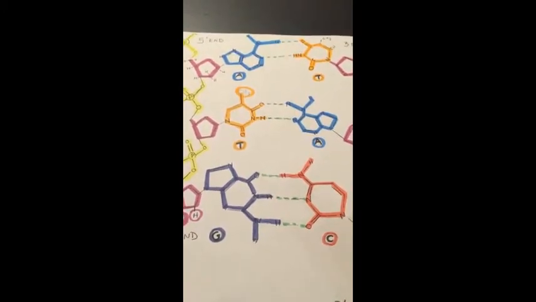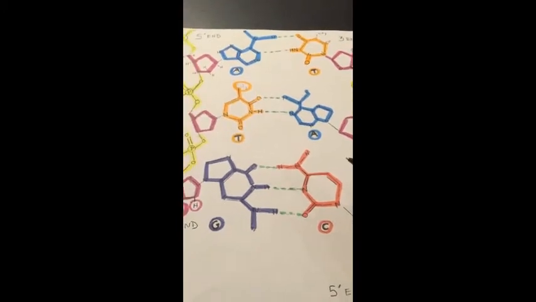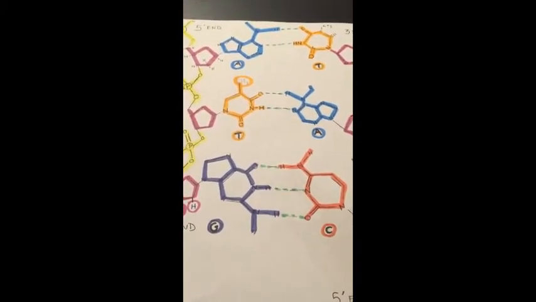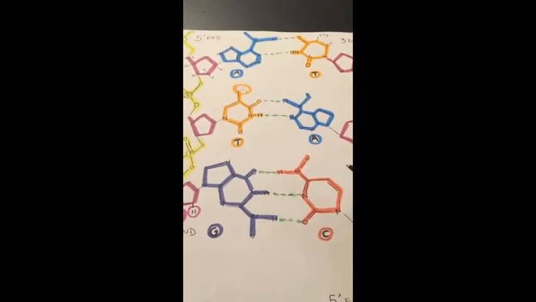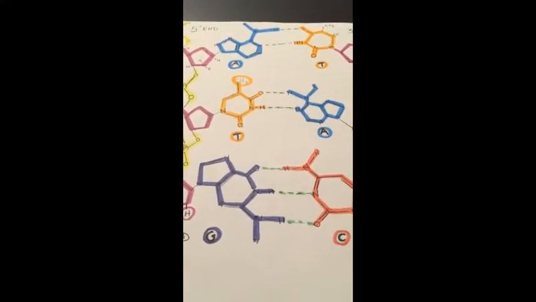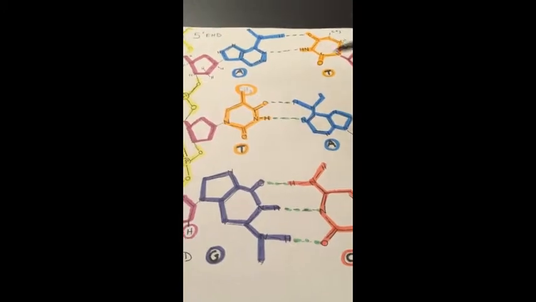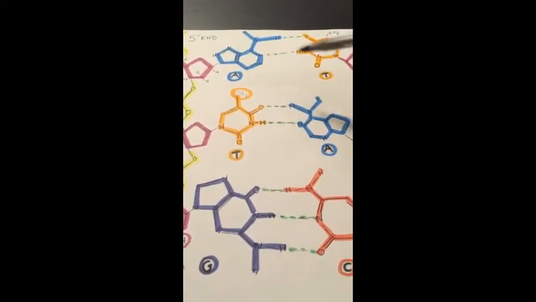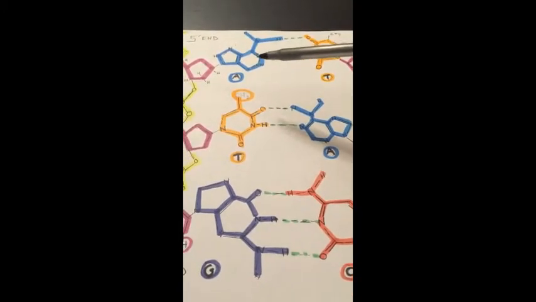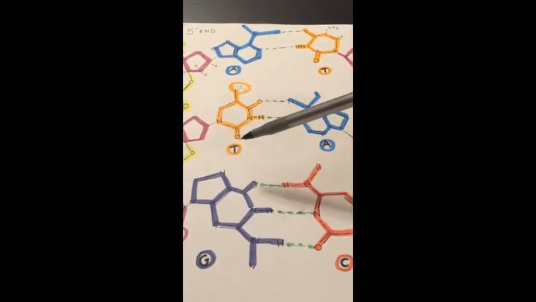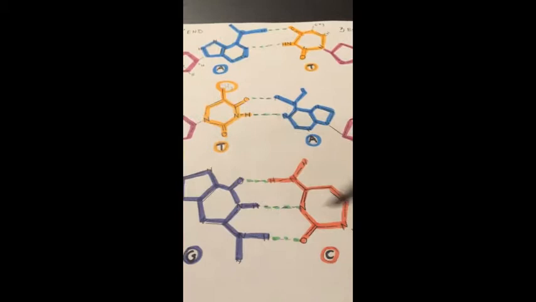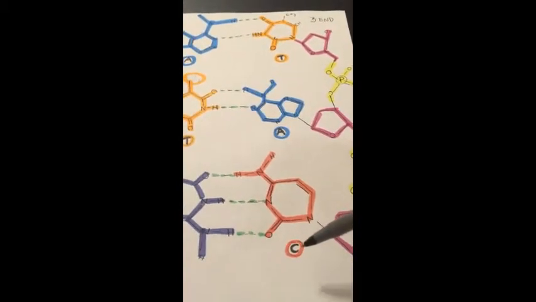So let's look at the nitrogenous bases that actually encode the specific DNA sequence that makes me such a beautiful feline and you such a silly human. When we talk about the specific sequence of DNA, we're talking about the sequence of these bases: adenine, A, thymine, T, guanine, G, and cytosine, C.